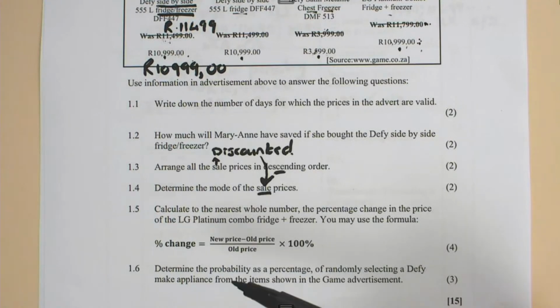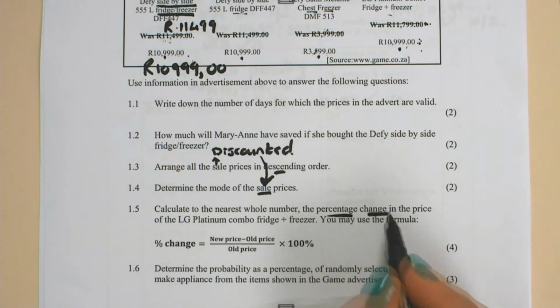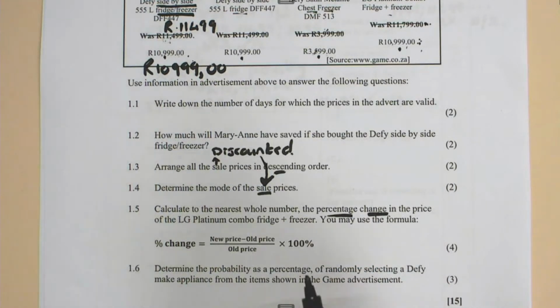So the recommendation there clearly states that when it comes to percentage change, we must tell learners to work with the following formula: the new price minus the old price over the old price, or the new value minus the old value over the old value. So at the numerator, we subtract new price minus old price, and we always divide at the denominator with the old price, or the first price. Whether you say old price or first price, this is what it boils down to.